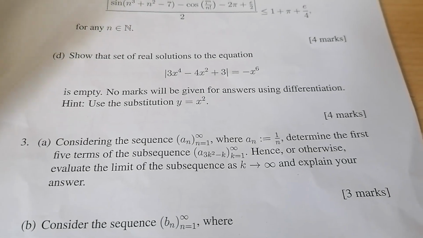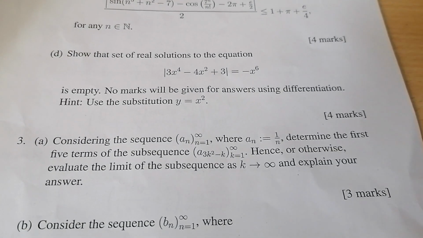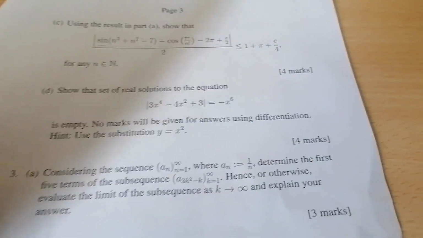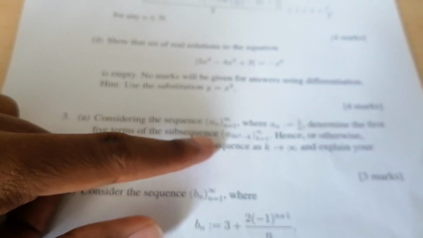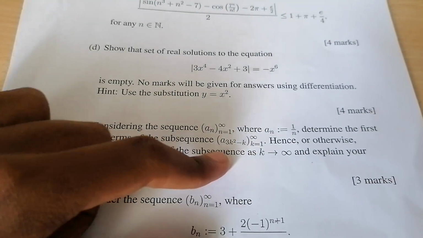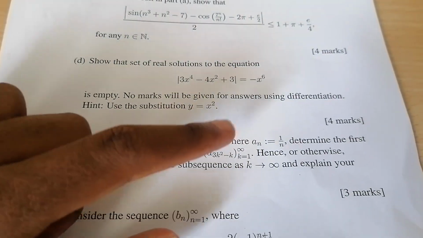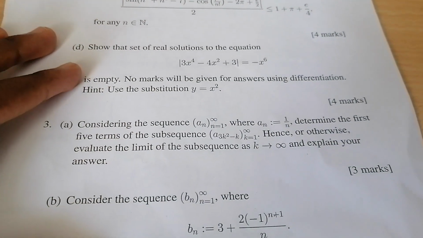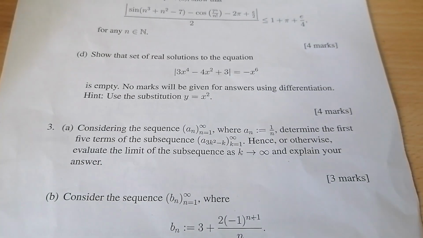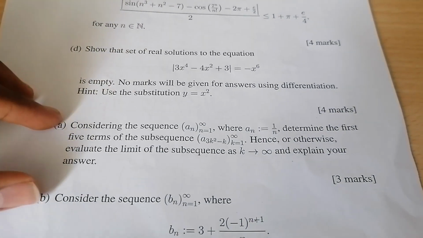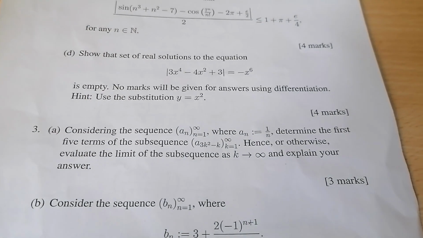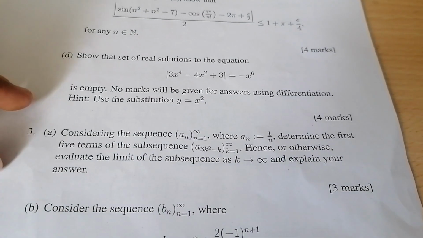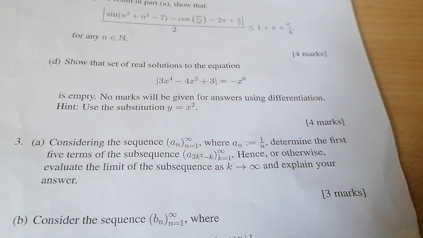Consider the sequence an equals 1 over n. Determine the first 5 terms of the subsequence. So you just sub in k equals 1, 2, 3, 4, and 5 into here. Then that will give you your n. Sub in those n numbers into there, and you've got that. Hence or otherwise evaluate the limit of the subsequence. Of course, the limit of a subsequence is the same as the limit of the sequence, so it goes to 0.